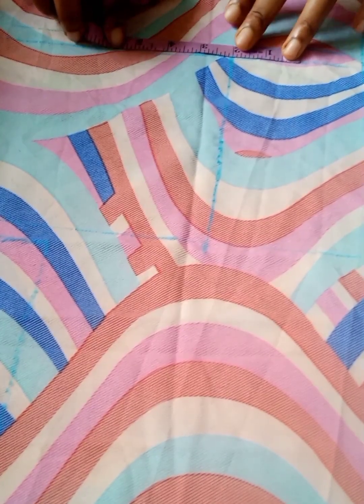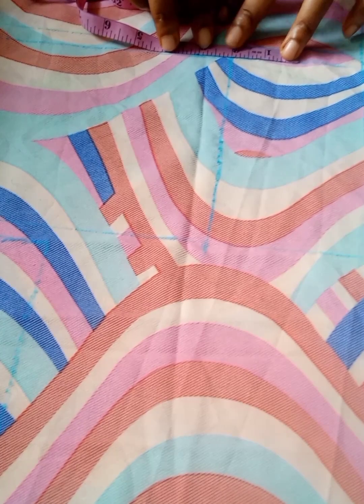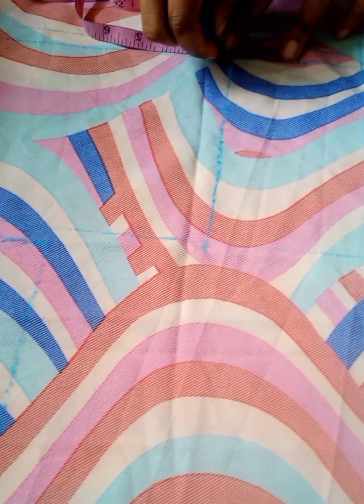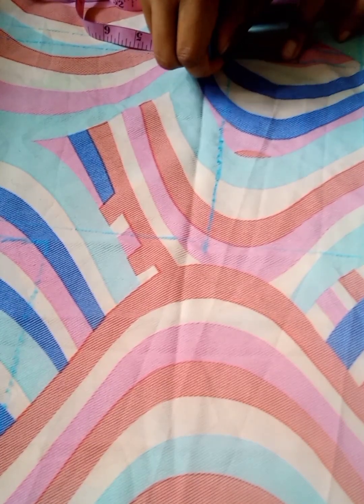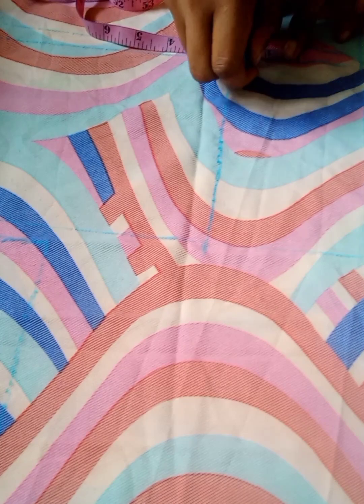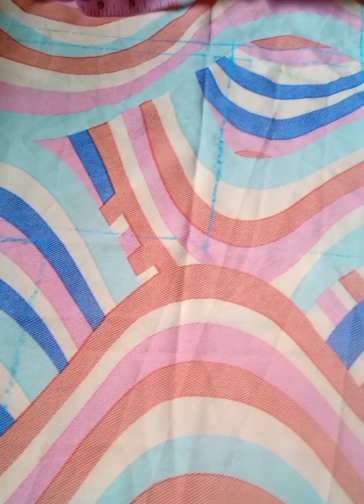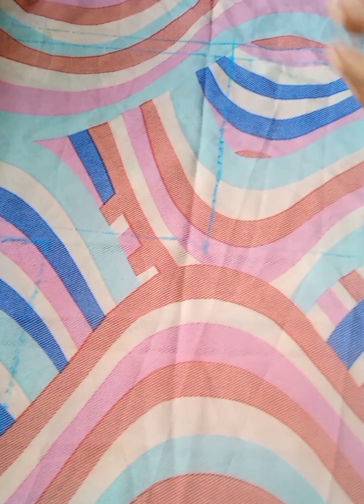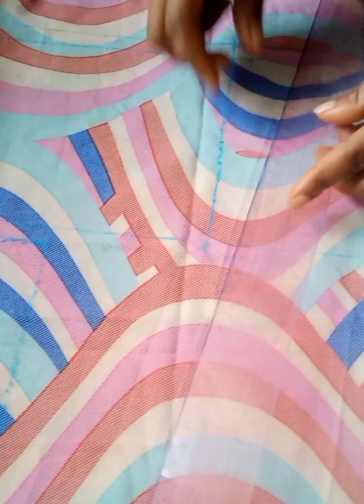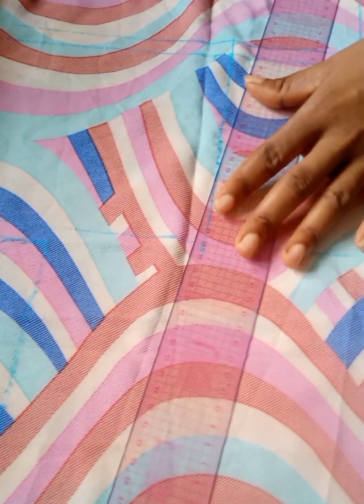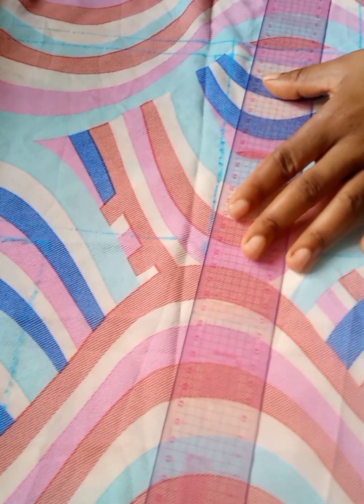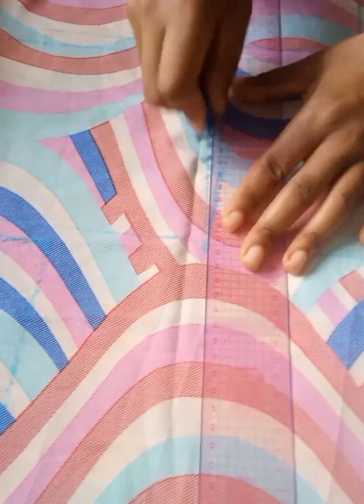Now, at this waistline, I'm going to measure 1/2 inch on both sides like this. Then I'm going to connect it to this bust point like so. Good.